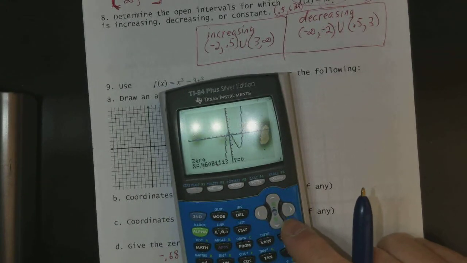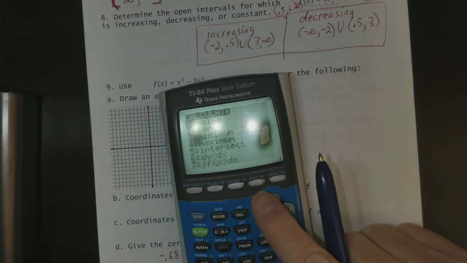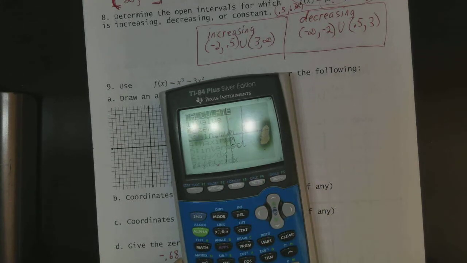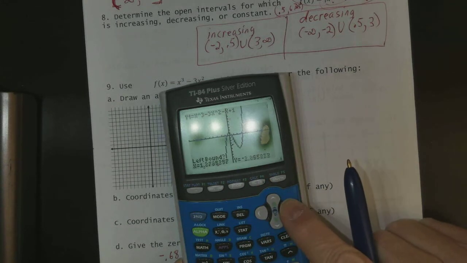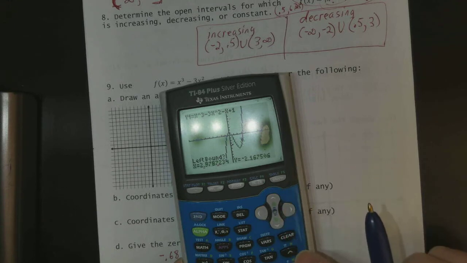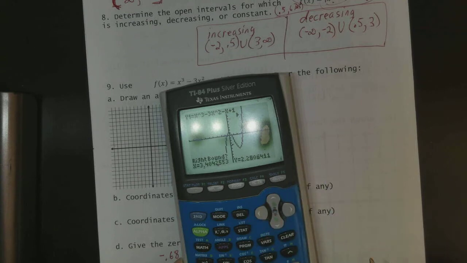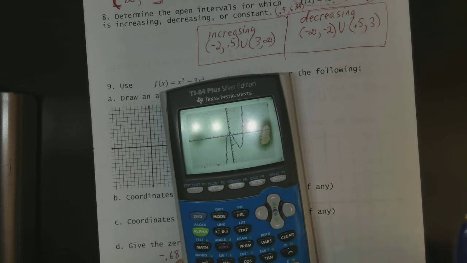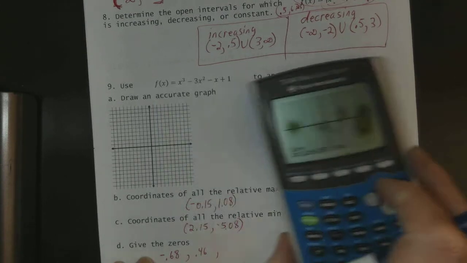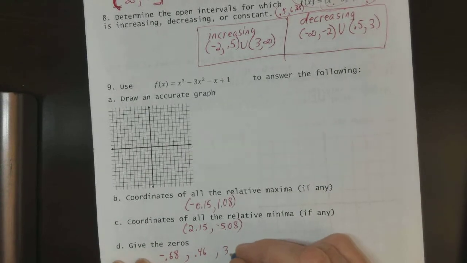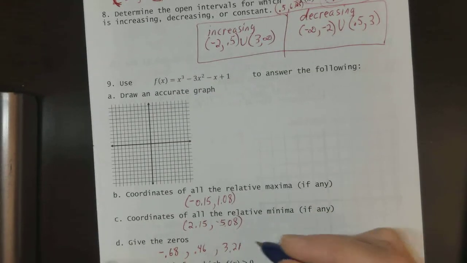And then let me get that last 0. Second calc 0. Okay, I'm left of it. I'll come back down here. Right of it. Hit enter. 3.21. I get 3.21.